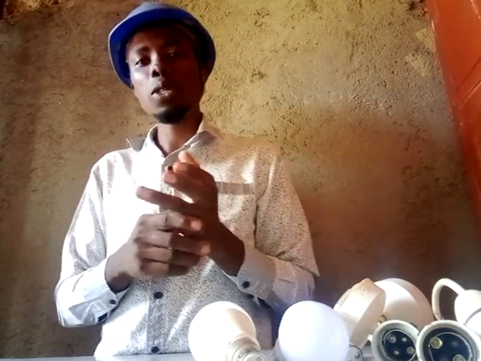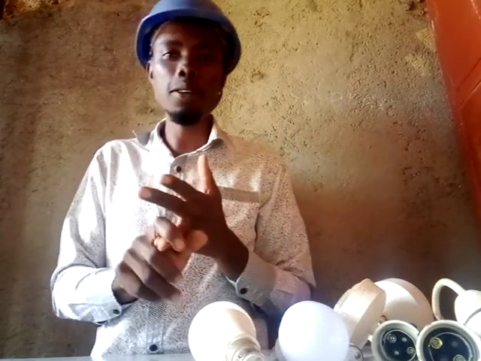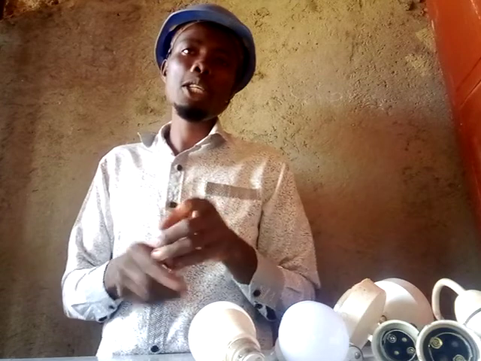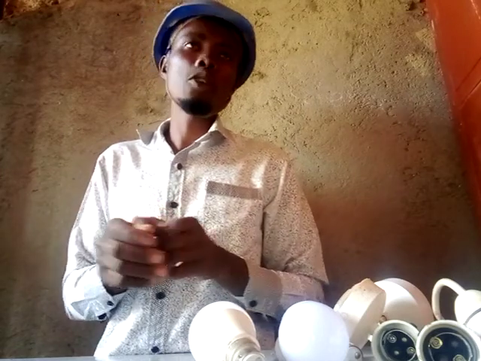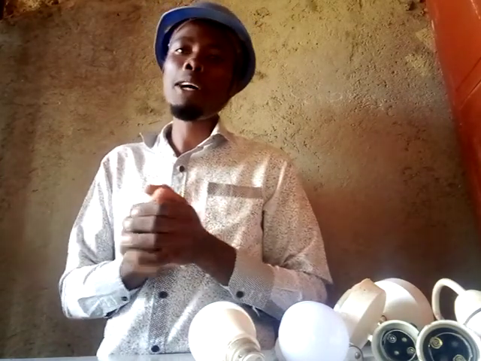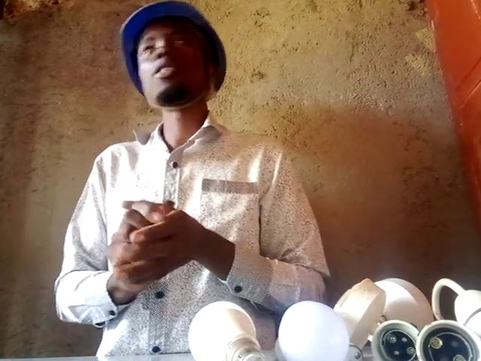We have three types of connection. We have parallel connection, series connection, and series-parallel connection. Parallel connection is mostly used in our homes, in domestic wirings. This is where we use parallel connection mostly. Then in most electrical devices, they also use parallel connection.